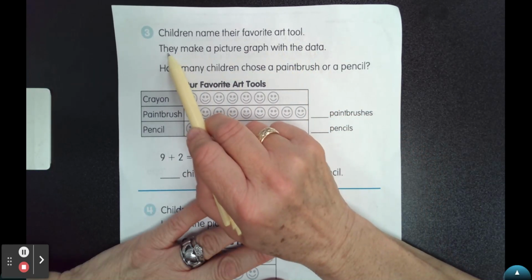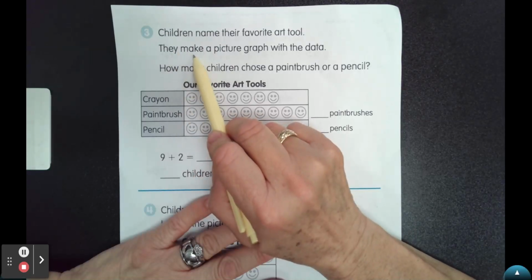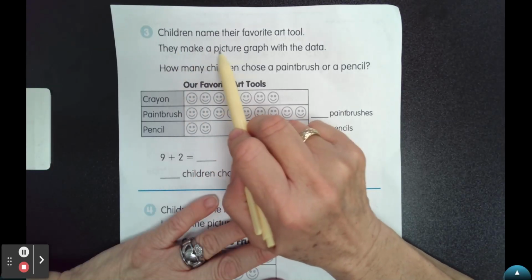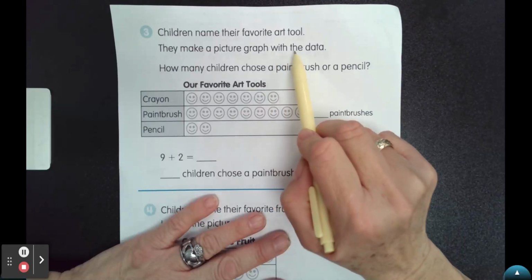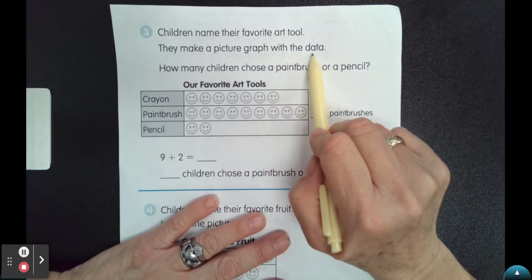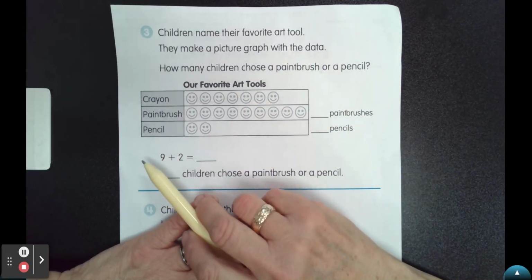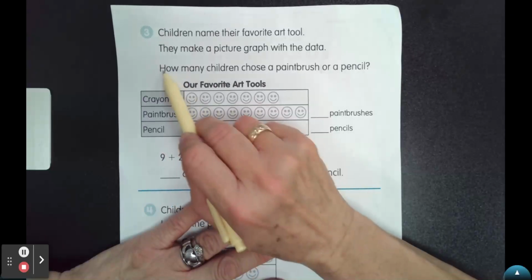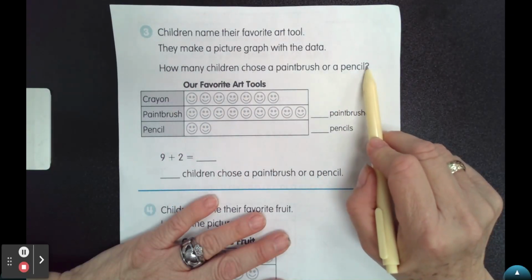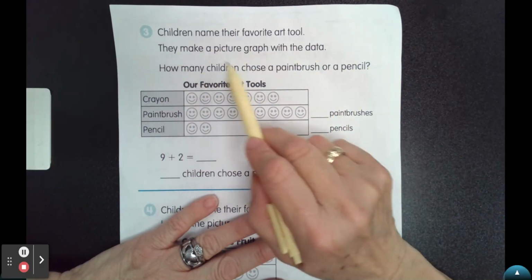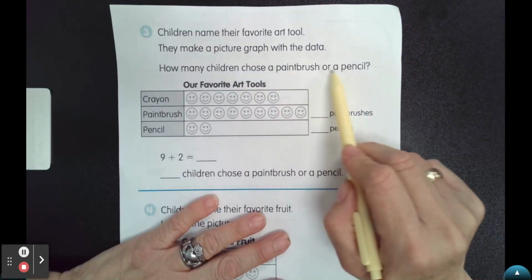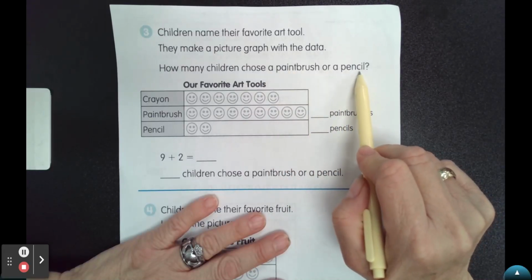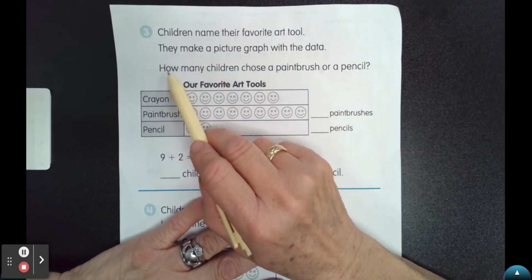Repeat. Okay, my turn. I'm going to read this question and you're going to repeat. How many children chose a paintbrush or a pencil? Your turn. Ready? Begin.